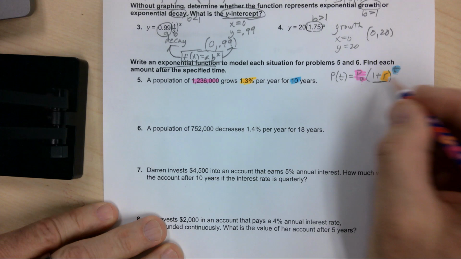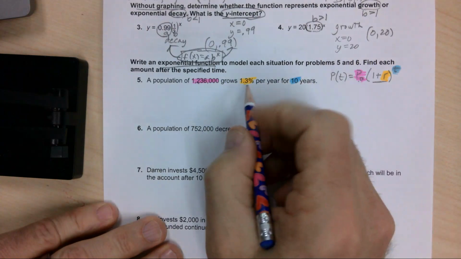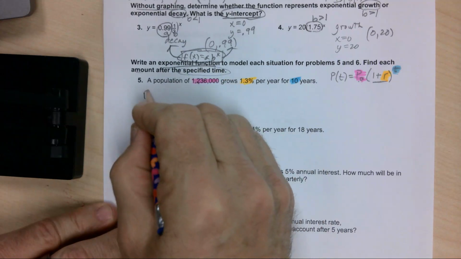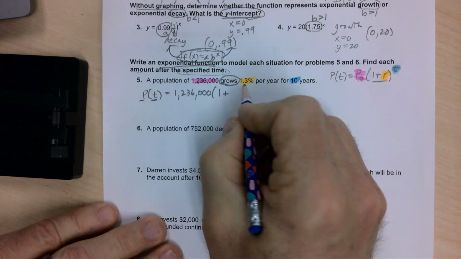So a population of 1,236,000 would go here. Find the amount after the time. So this is just what we're trying to find. Population. Convert that to an actual number. We got to move the decimal places to the left, and it says 10 years.